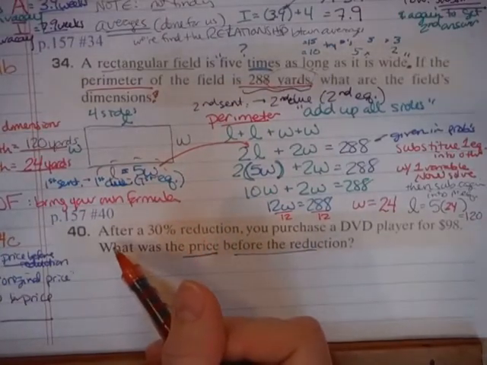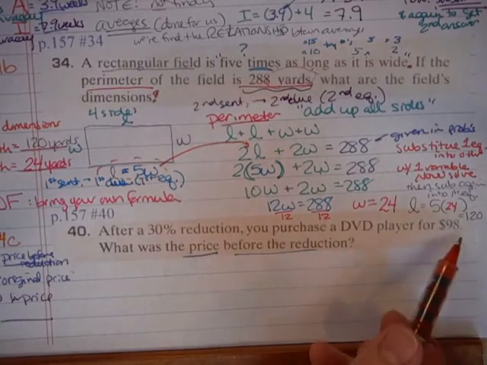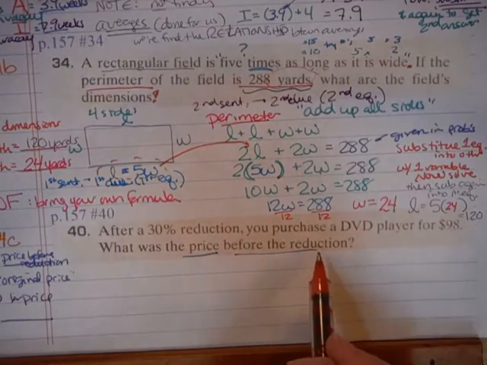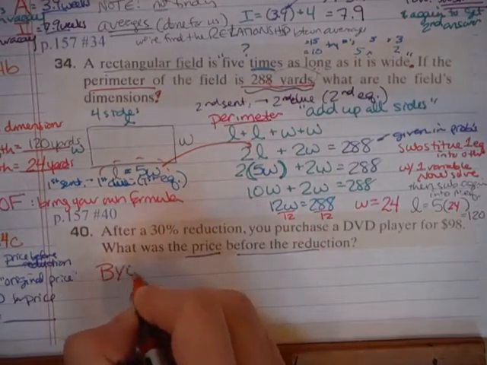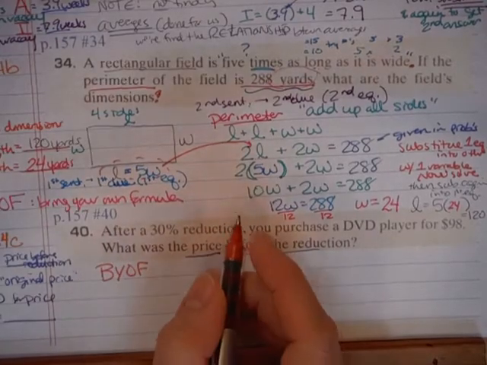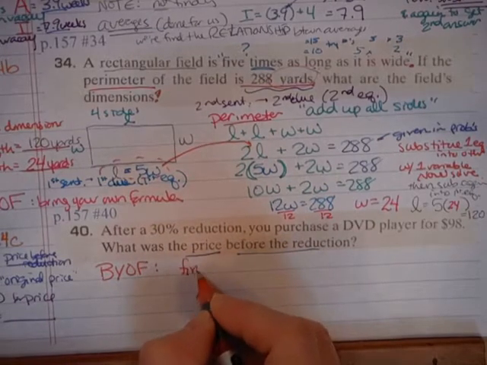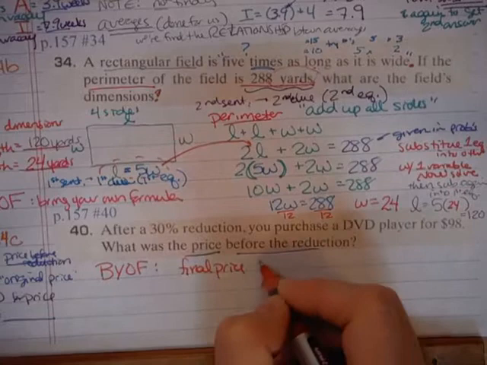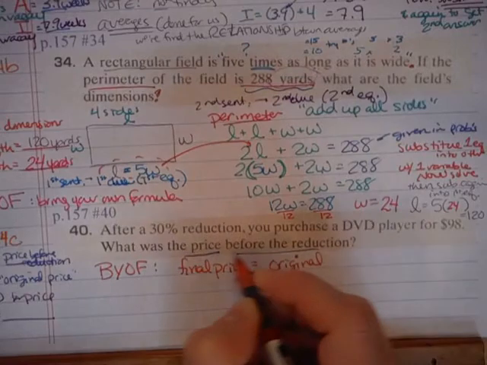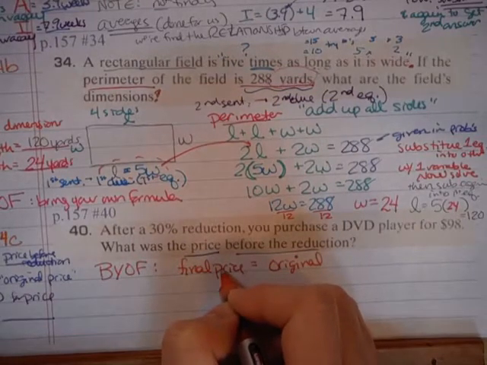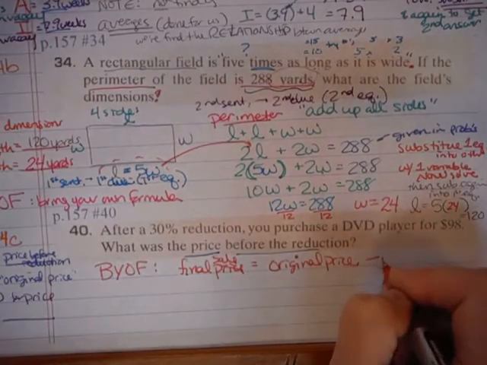Pull out some things that jump out as keywords, highlights. After a 30% reduction, you purchase a DVD player for $98. What was the price before the reduction? So you kind of bring some knowledge to this problem. It's a bring your own formula, bring your own knowledge thing, where the final sale price is equal to the original price minus the reduction. Actually, I'm sorry, we're not trying to find the final price.